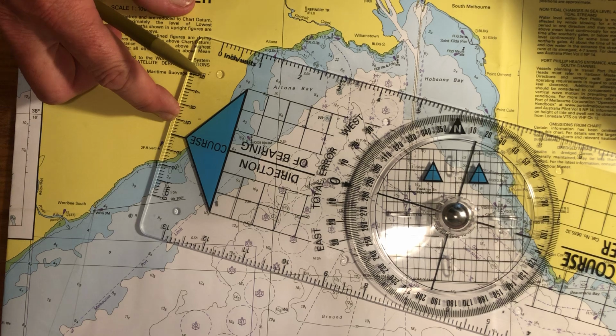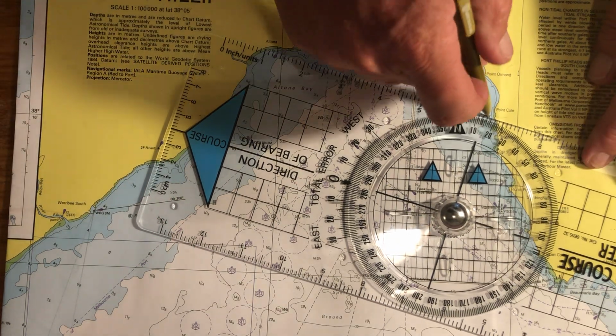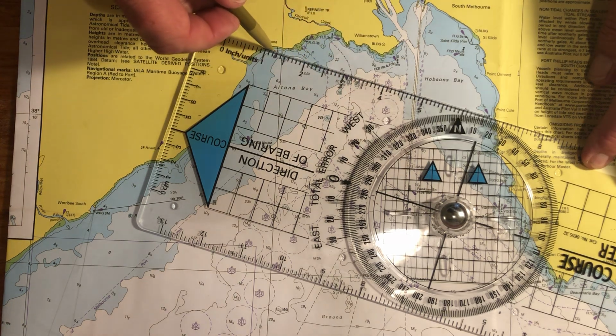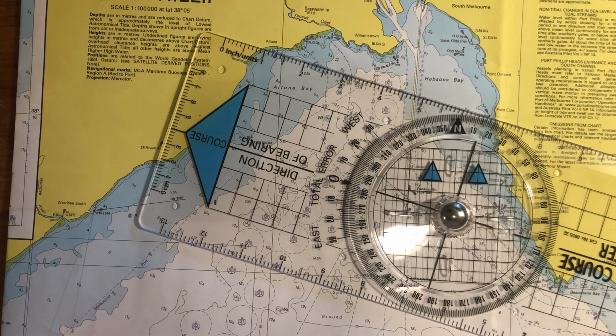So we'll go from Brighton to Altona, why not? Not a lot of Altona, there's a nice pier. So we're going to draw our line in. The advantage of drawing the line in, we know what we've got, we can pull the plotter off and we can see what's actually happening.